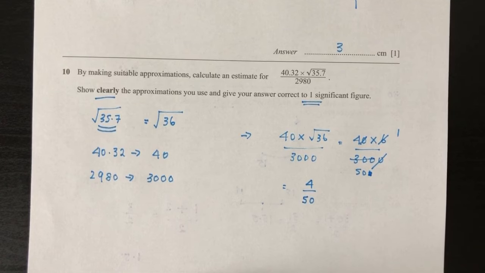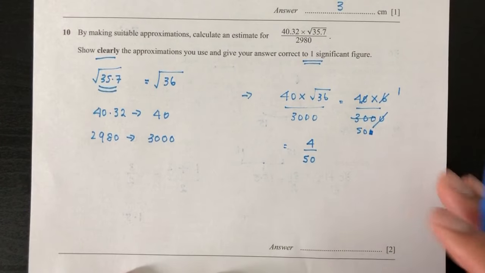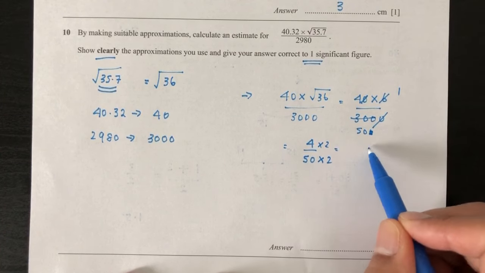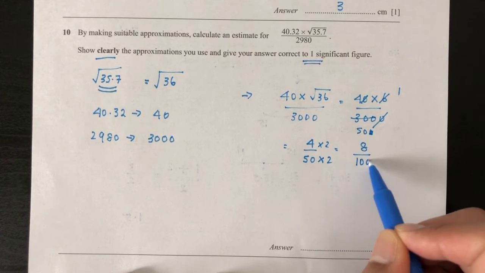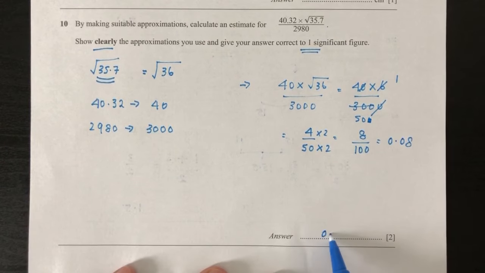Now that could be your answer, but you have to give your answer to 1SF. So let's simplify. We can times 2 here and times 2 here to become 8 over 100. That will be 0.08. Correct to 1SF.